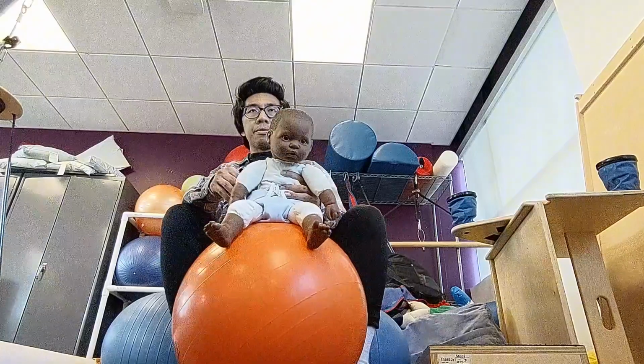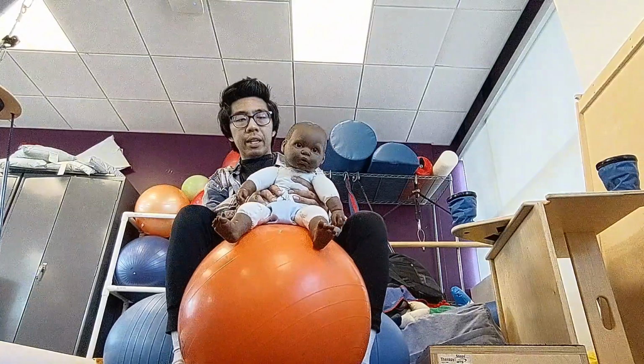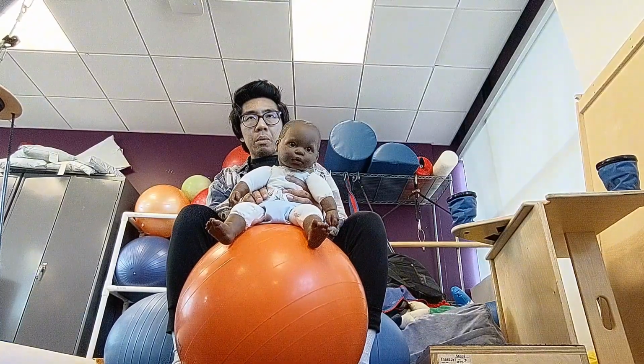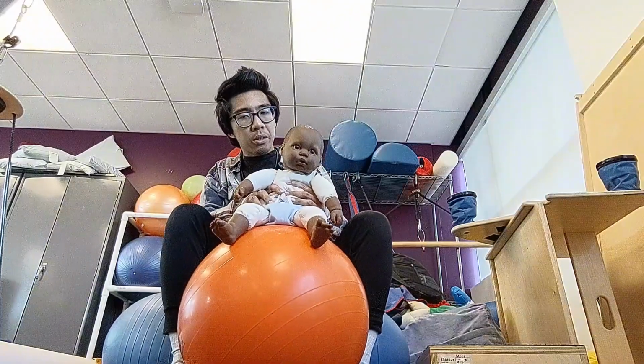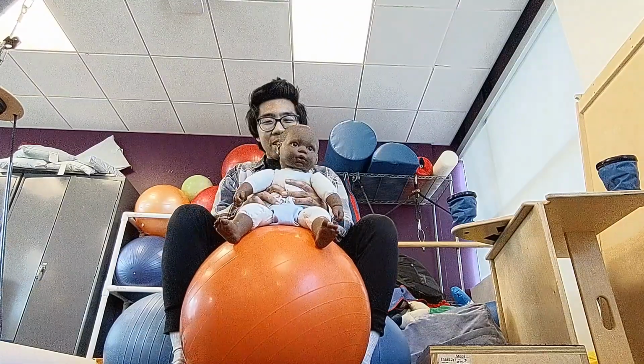Also, we just want to be mindful of all the vestibular contraindications and precautions for infants. But with Raj, he's pretty okay. So first and foremost, I'm just going to bounce Raj up and down on the therapy ball.